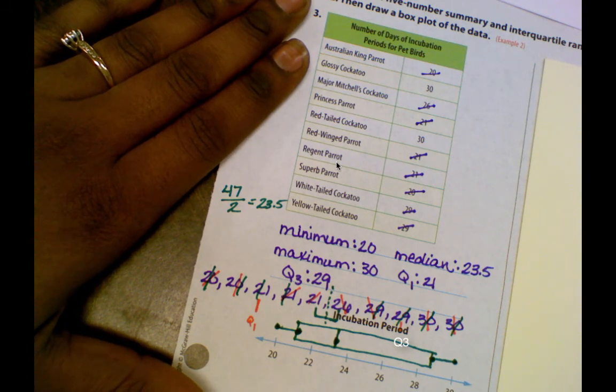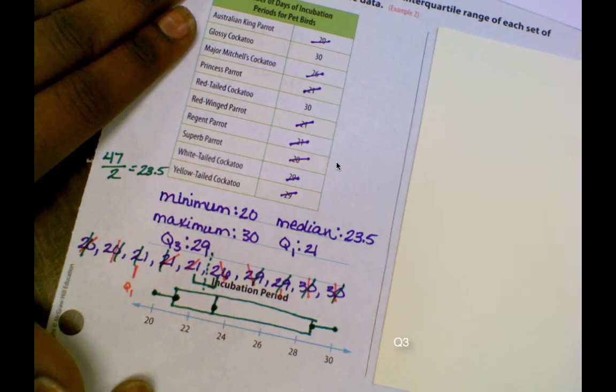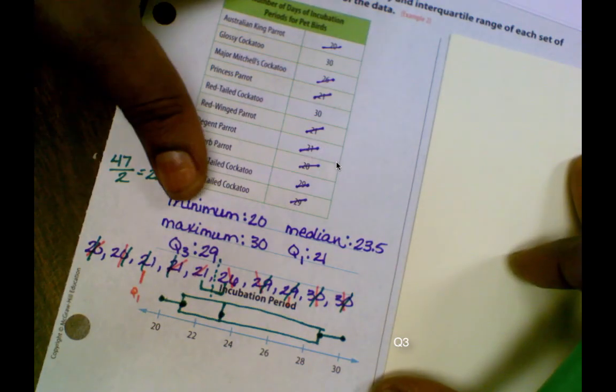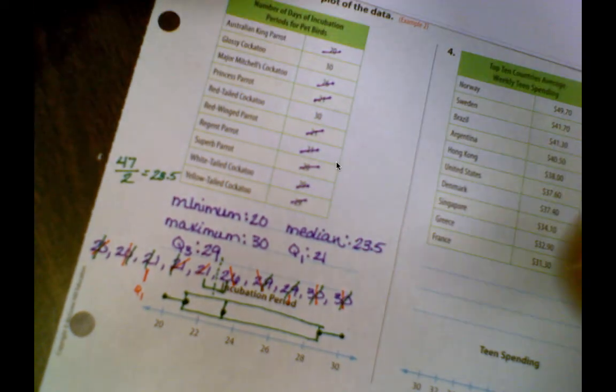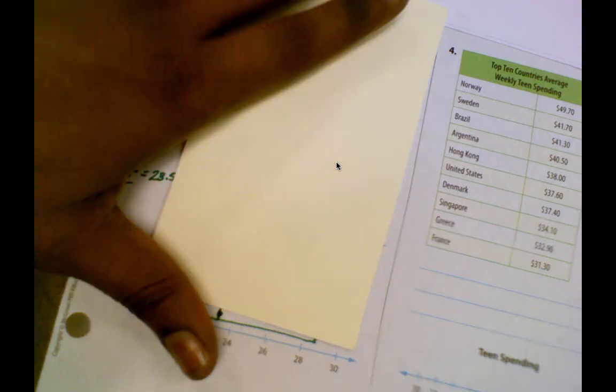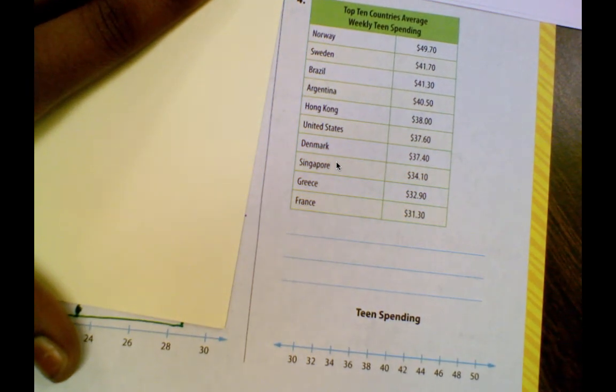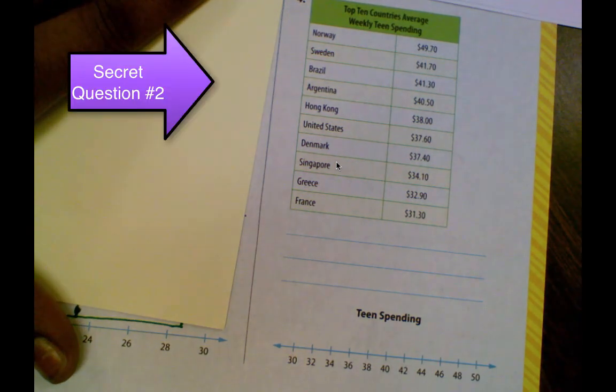Wonderful. Now it's time for you to try it on your own. And this is coming from the same page. And this will be your secret question number 2. You are going to determine the 5-number summary and create a box plot to represent your data. Don't forget to show your work off to the side.